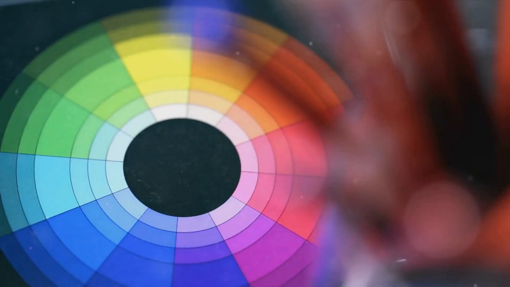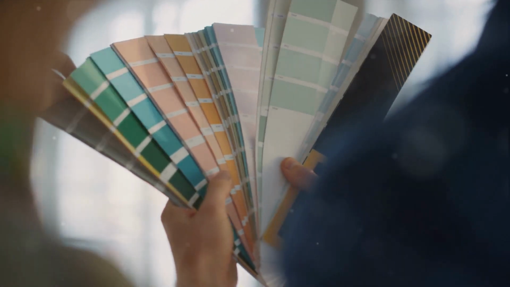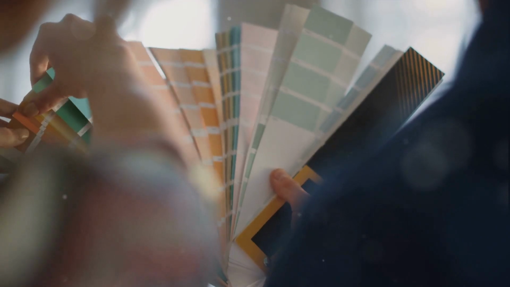Let's dive into the vibrant world of color theory and see how it can transform your garden into a masterpiece. Color theory isn't just about picking out pretty hues. It's about understanding how colors interact with each other, how they influence our emotions, and how we can use them strategically to create a certain mood or atmosphere.